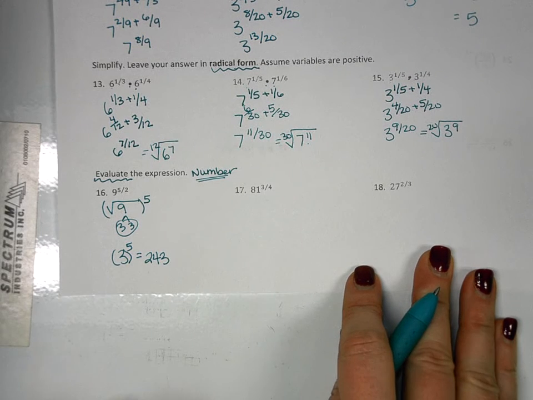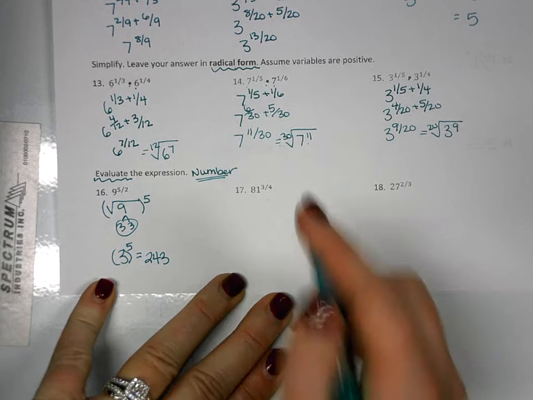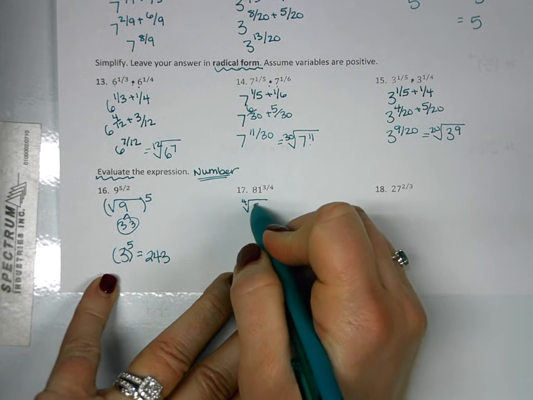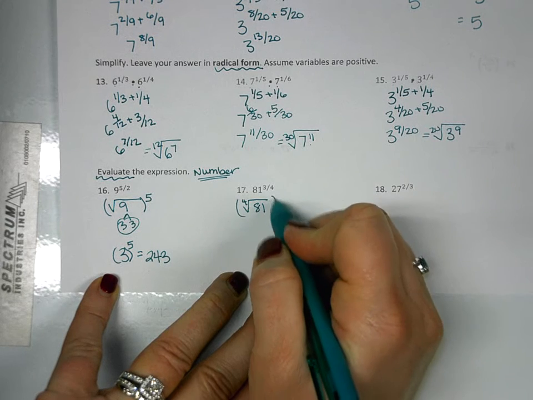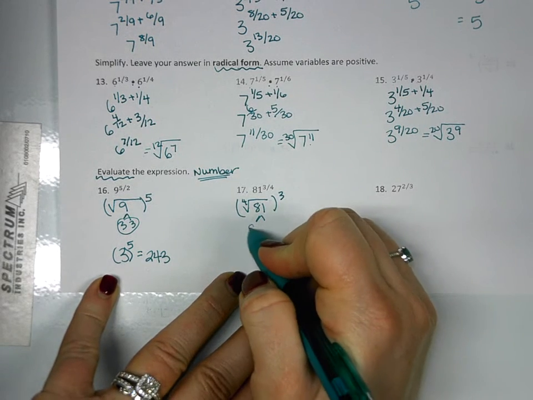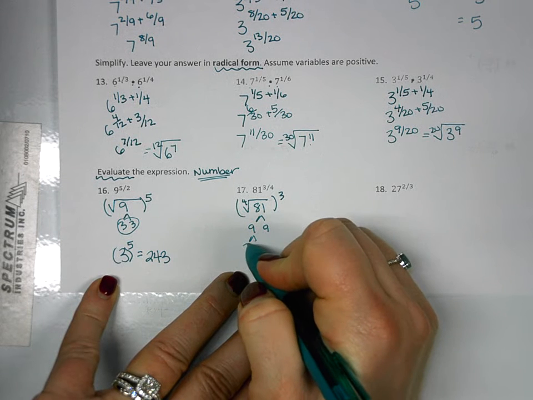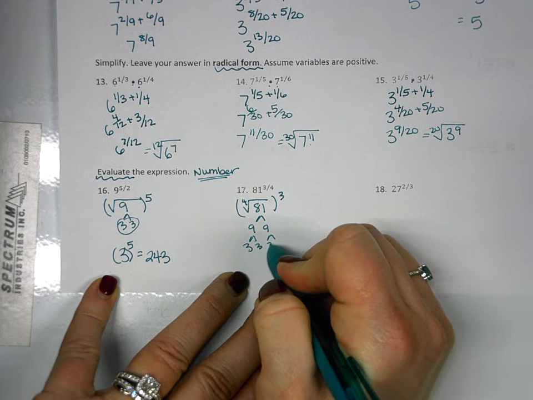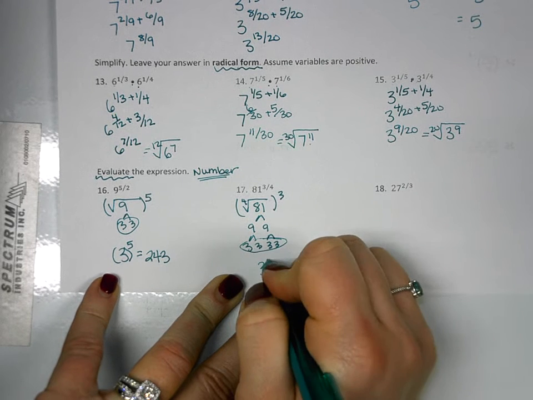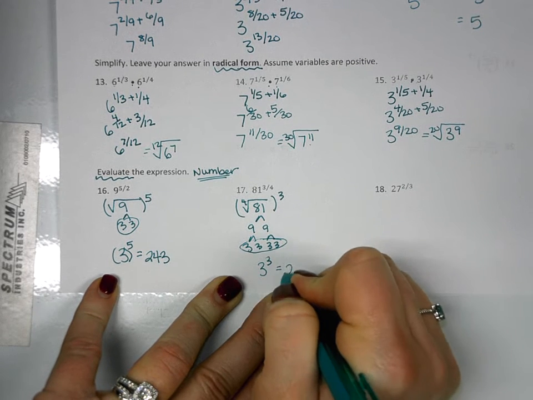And so 17, we're going to do the same thing. Write it as a radical with the exponent on the outside. Break down 81. And because it's an index of 4, we're looking for a group of 4. So we'll have 3 to the 3rd, which is 27.